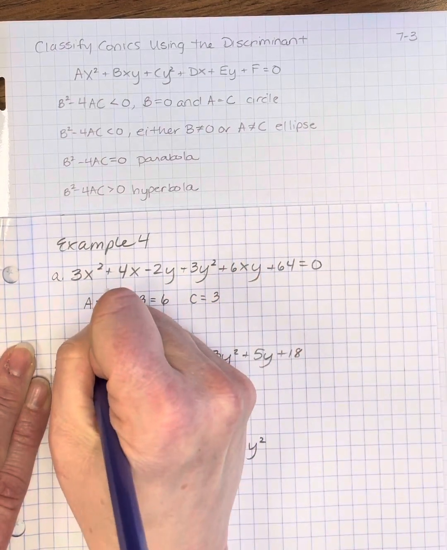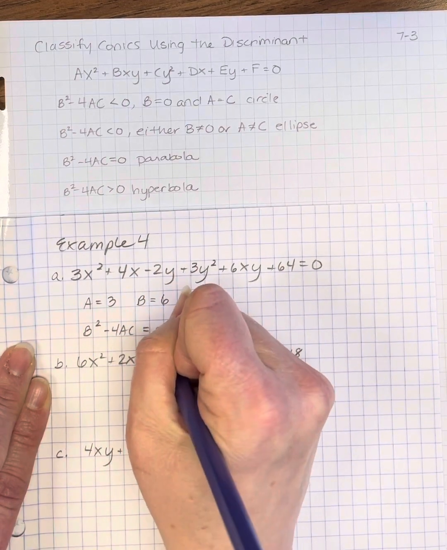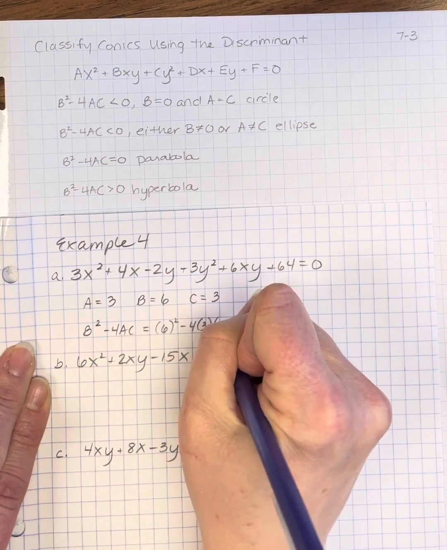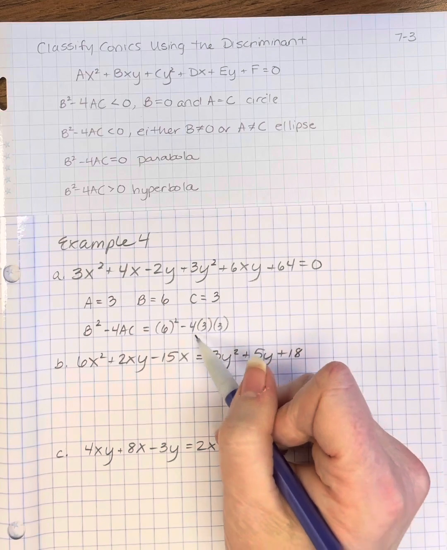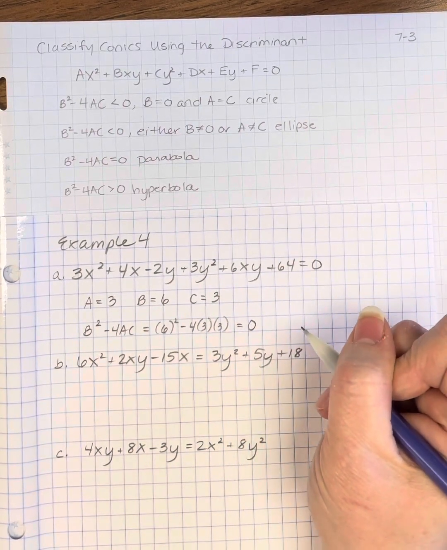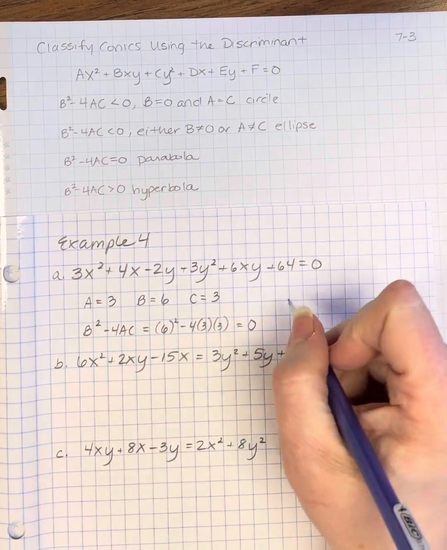So I do b squared minus 4ac. So I have 6 squared minus 4 times 3 times 3. Well, I get 36 minus 36, which is 0. And if b squared minus 4ac is 0, I have a parabola.